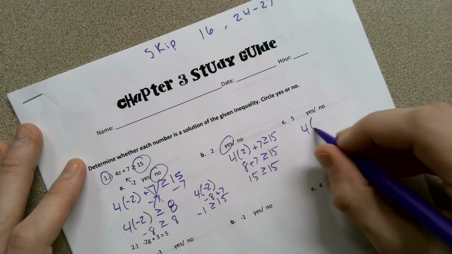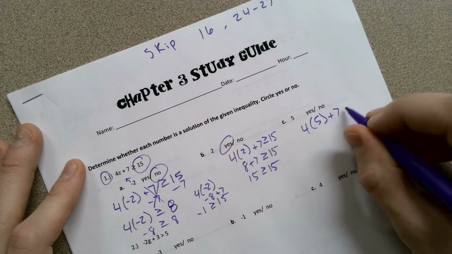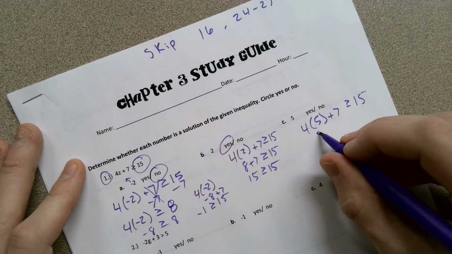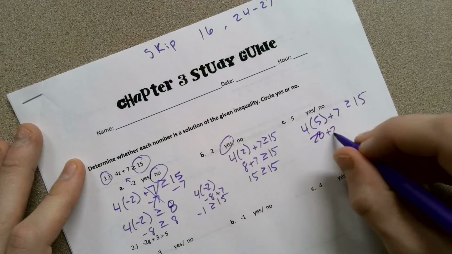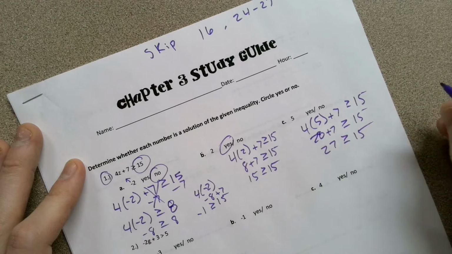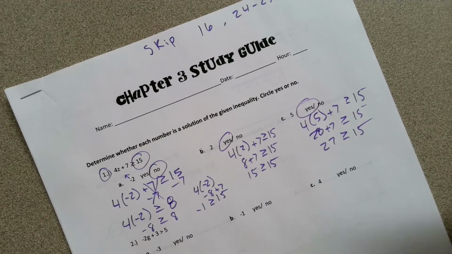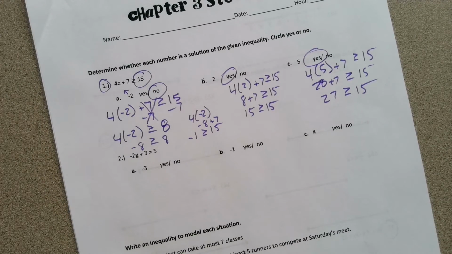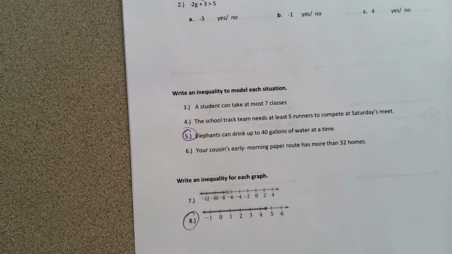Last one, we're plugging in 5. Right here, we're going to have 20 plus 7 is greater than or equal to 15. 27 is greater than or equal to 15. Yes, 27 is greater than or equal to 15. We'll do the same for number 2, plug all those in. Moving on to number 5.